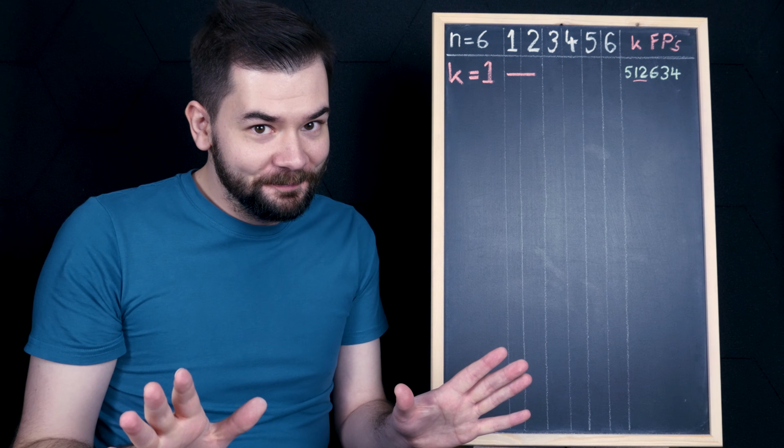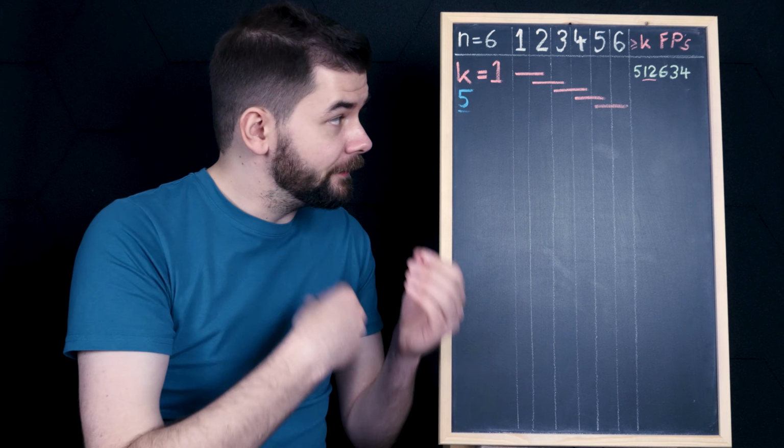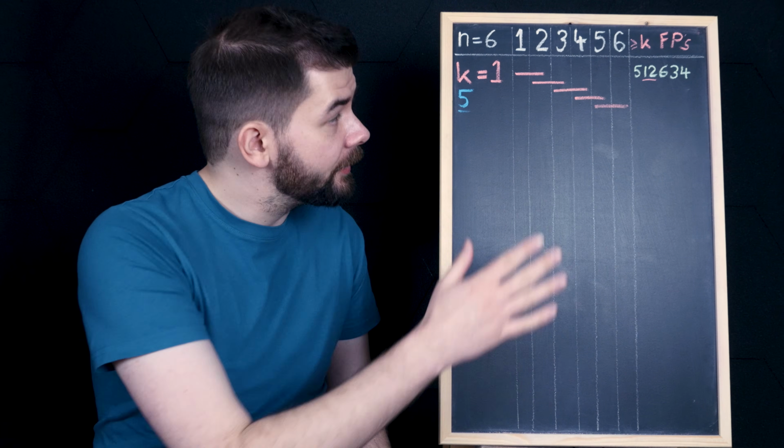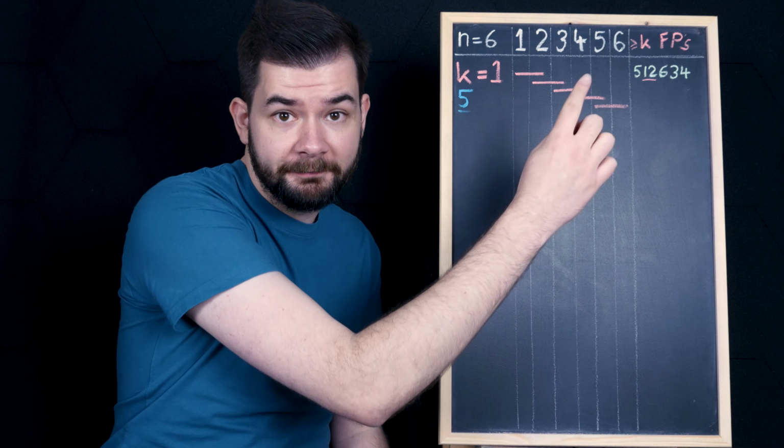Stick with me. So when k equals 1, where we're counting the number of possible ways of containing at least 1 forbidden pair, we see that there are 5 possibilities. 1, 2, 2, 3, 3, 4, 4, 5, 5, 6. So 5 in this case.